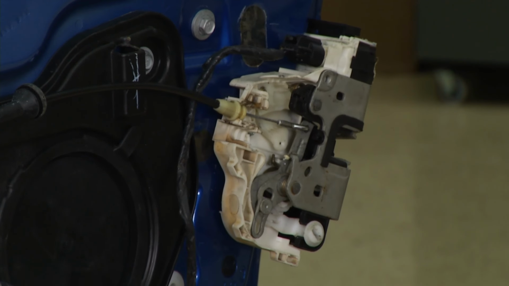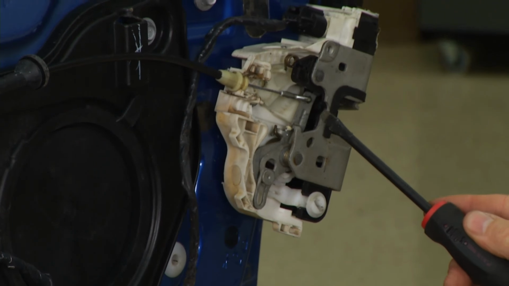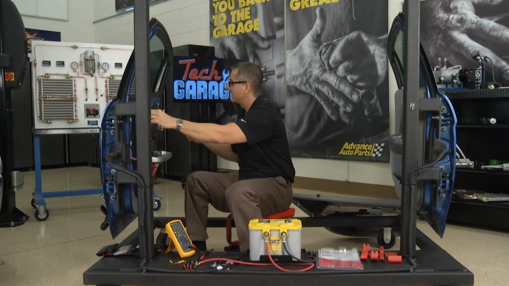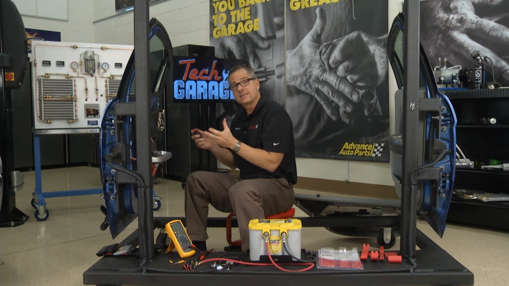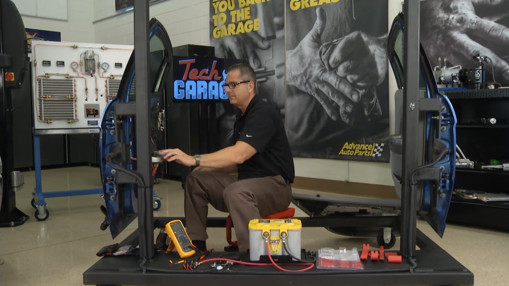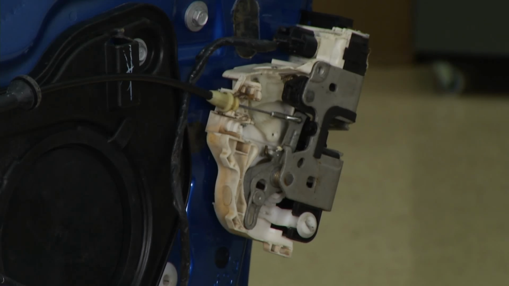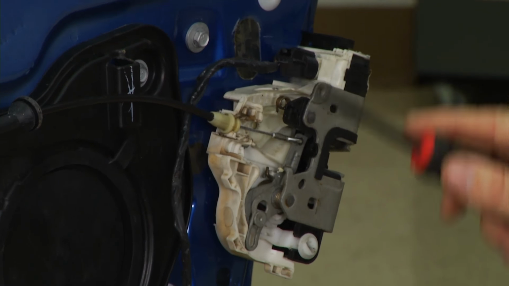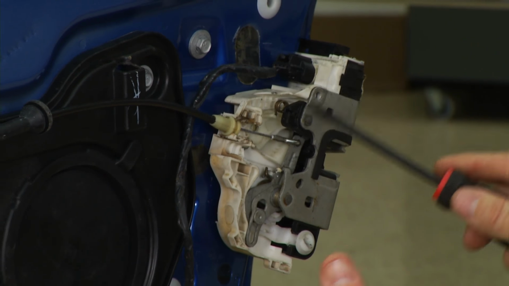Now on the other hand, if the locks are locked, the solenoid locks the lock here, then I go ahead and unlock it, nothing's going to happen because the mechanism is disabled. Then I come back: lock, unlock, lock, unlock. This is a solenoid. 12 volts one way, 12 volts the other way, lock and unlock.